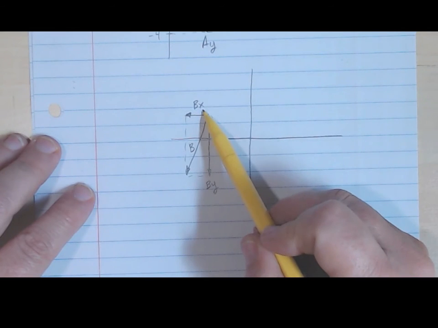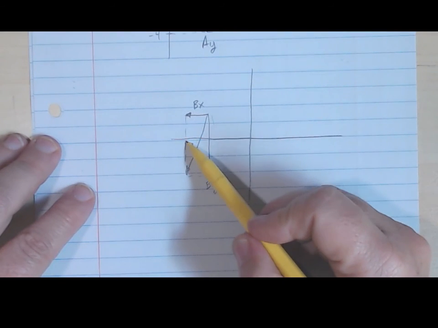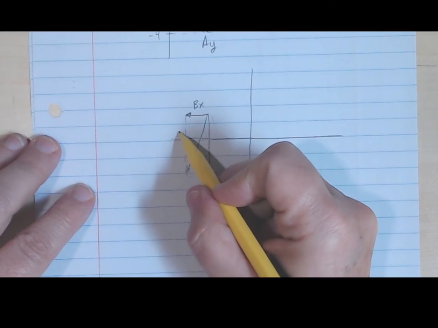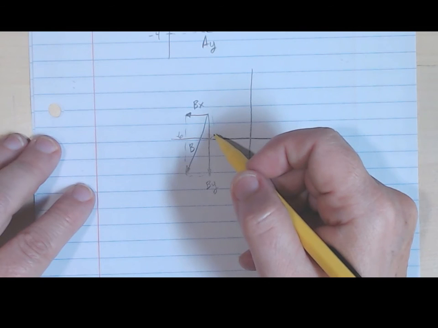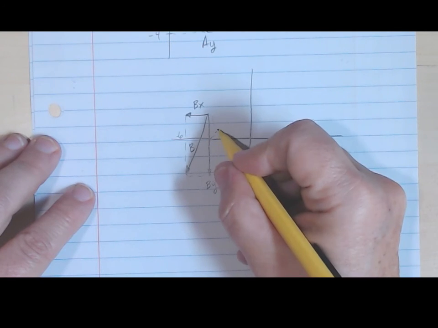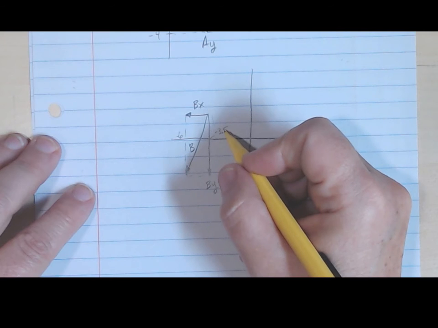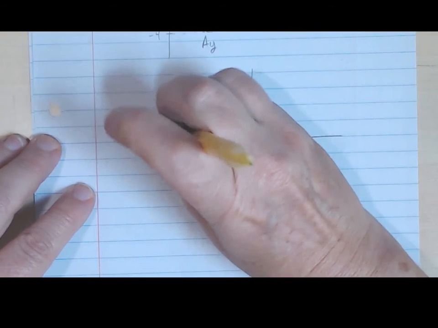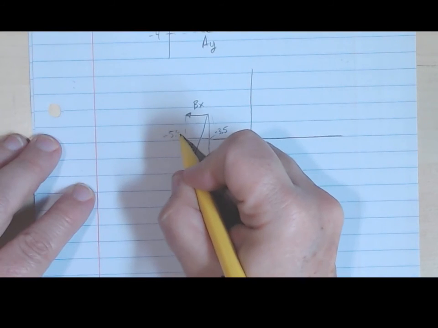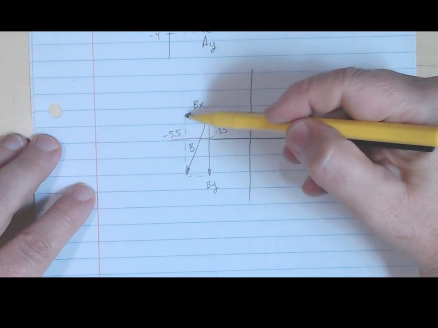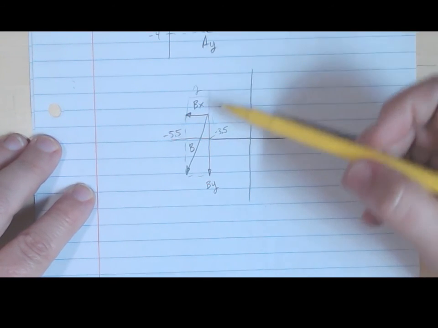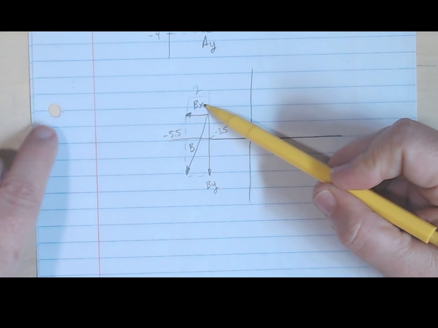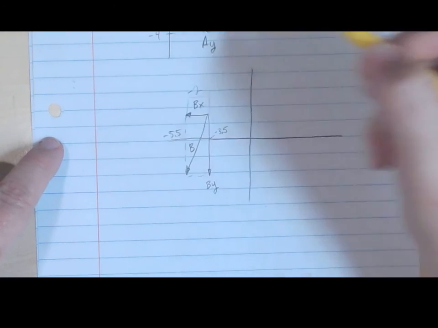Well, BX, if I project it down to the axis, this looks to be about -6 right there. This looks to be about -3.5 maybe. Oh, that's 5.5 on this side. That looks to be about -5.5. So eyeballing it, it appears to me that this is about 2. But of course it's pointing in the negative direction, so the value of BX is going to be -2.